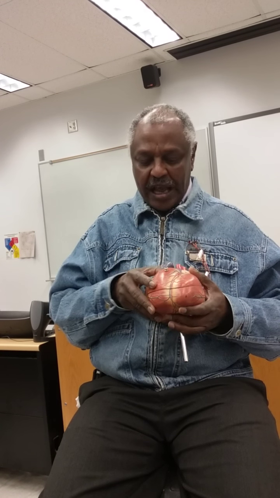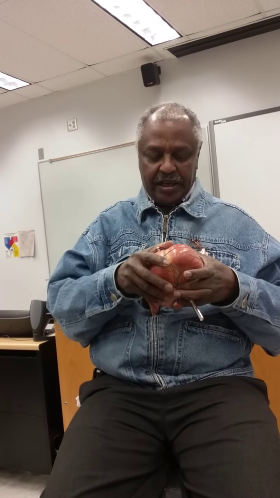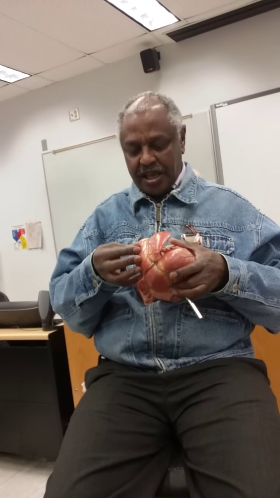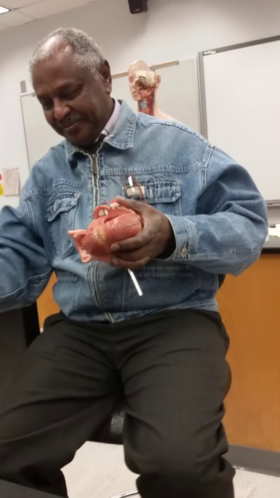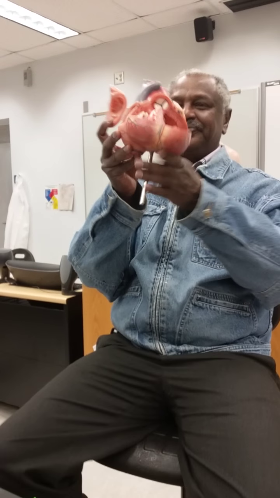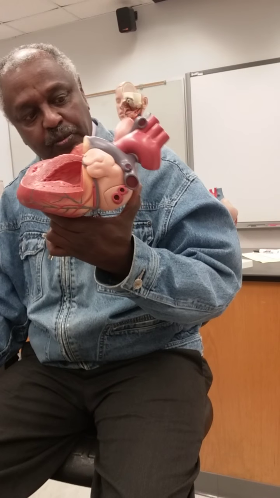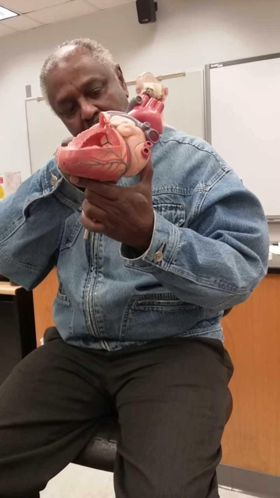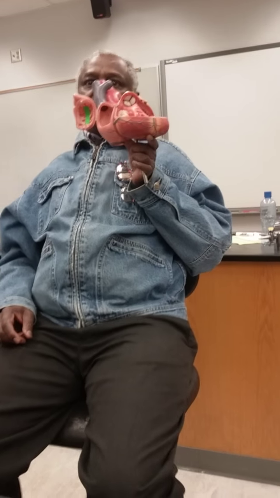All right. So now let us go to the inside. Let us open this achy breaky heart. First thing, when it is open like that, there is a label inside the right atrium like this. The question is going to say, identify the ridges or the structures.